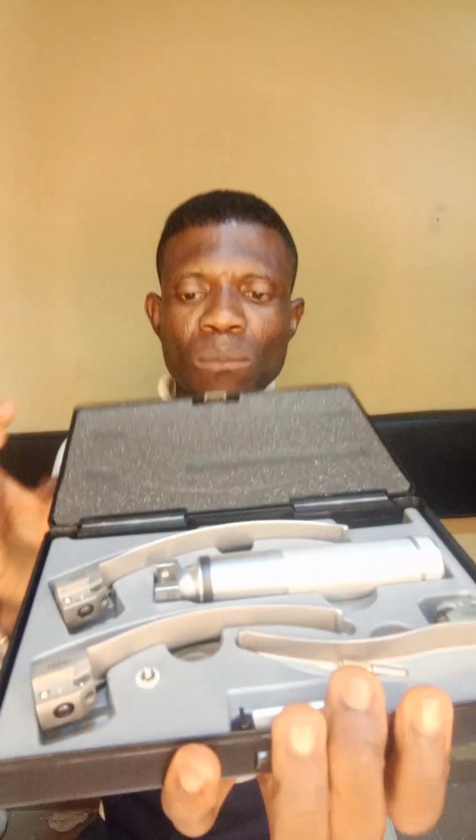If you look at it very well, you have 3 different blades here, of different sizes. Normally before now, we had size 0, size 1, size 2, size 3, and size 4, making five different blades. But of recent, they have reduced the blades to 3 in each pack. So it's no more 5.